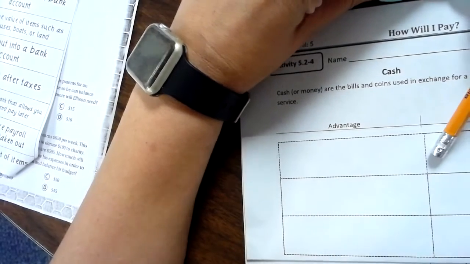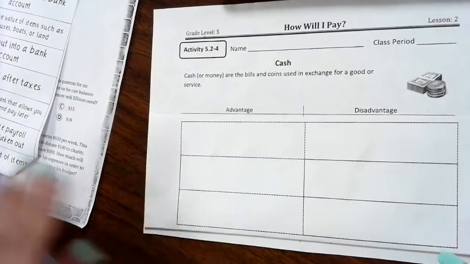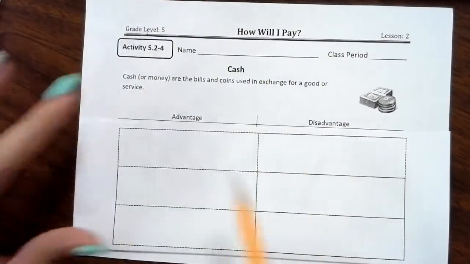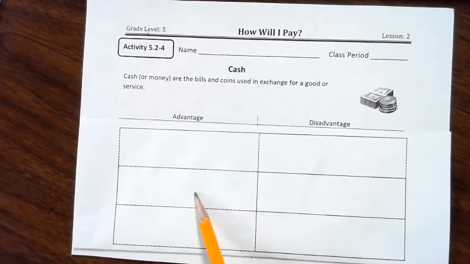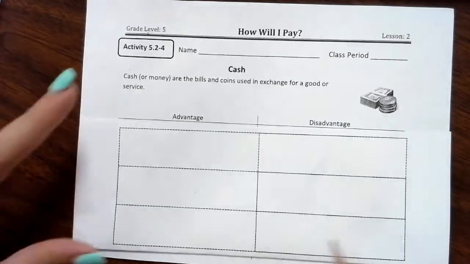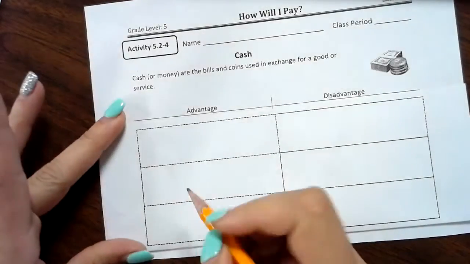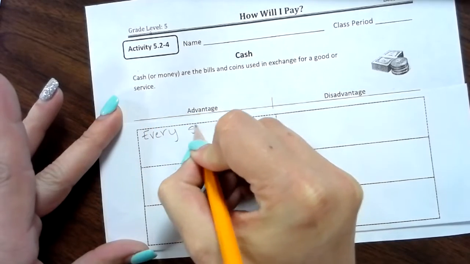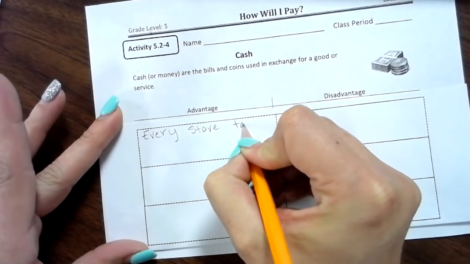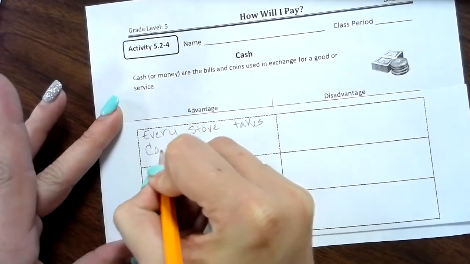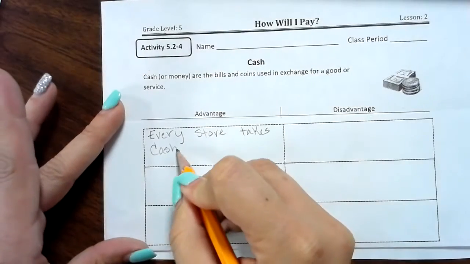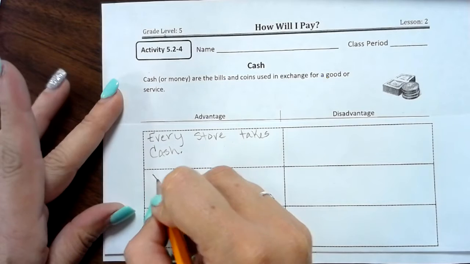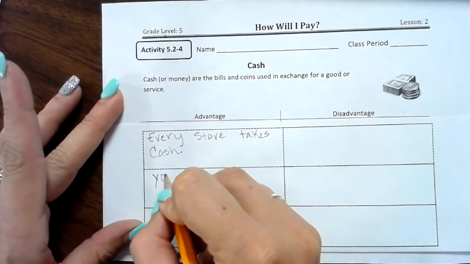Class. So you finished up with your other part, and now you're on the cash. I want you to write for me the advantages and disadvantages of cash. Well, an advantage of cash is every store takes cash. Another advantage would be you know how much you have, so you know how much money you have to spend.